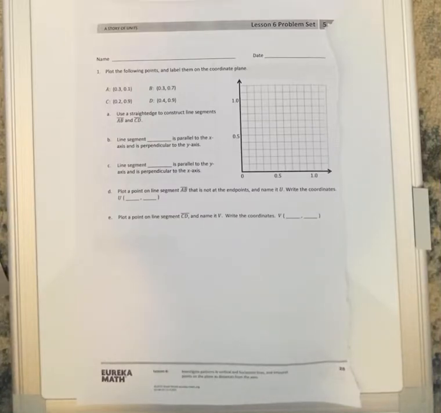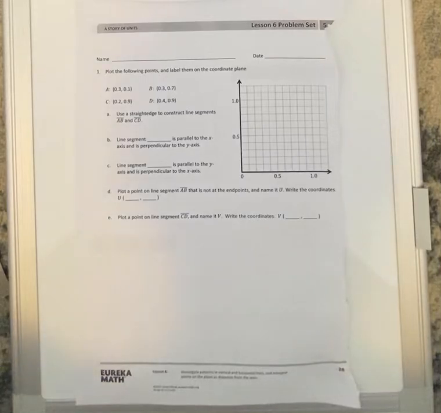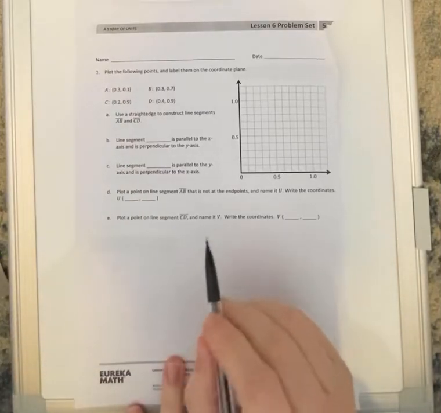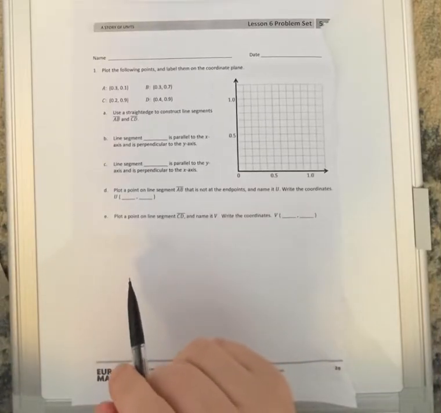This lesson's objective is to investigate patterns in vertical and horizontal lines and interpret points on a plane as distances from the axes. Okay, so this coordinate plane that we're given here is a little different than what we've seen so far because it is using decimals. It's not using fractions this time. I don't see fractions or mixed numbers, just decimals. But don't be afraid of that. It's not that much more difficult. I probably talked more about fractions than decimals, but you have had some practice with decimals.